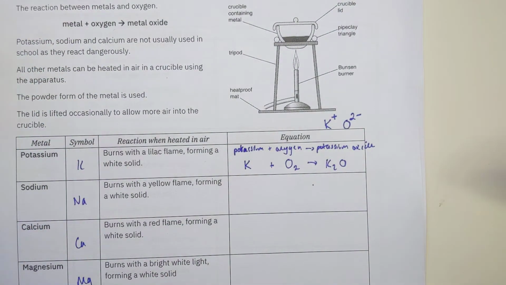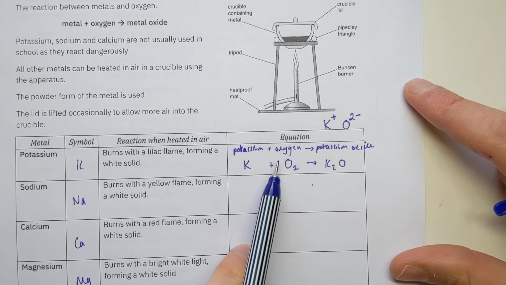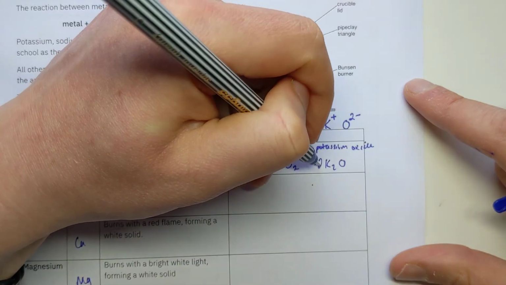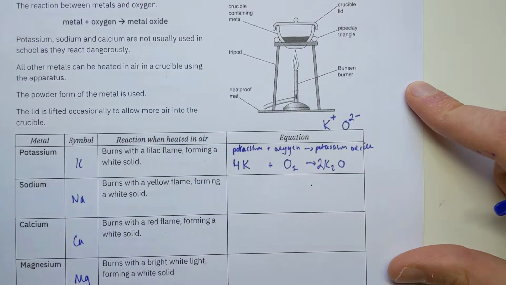Almost there, just need to make sure it's balanced. Not actually the easiest one to balance necessarily. I probably would start with the oxygens first. There's 2 here, but 1 over here. So put a big 2 in front of this. That actually gives me 4 potassiums. So I need to get a 4 in front of here.